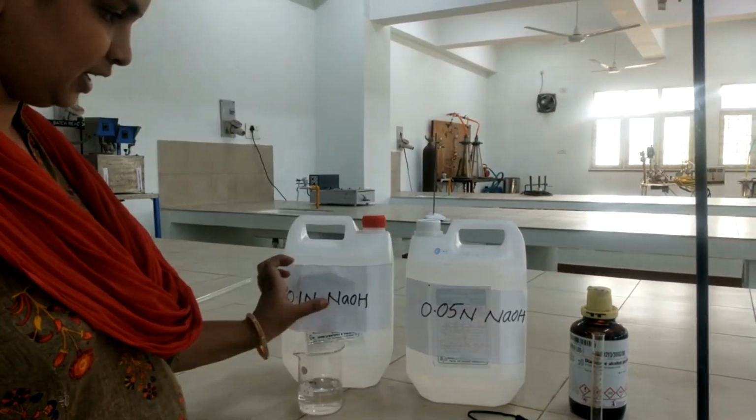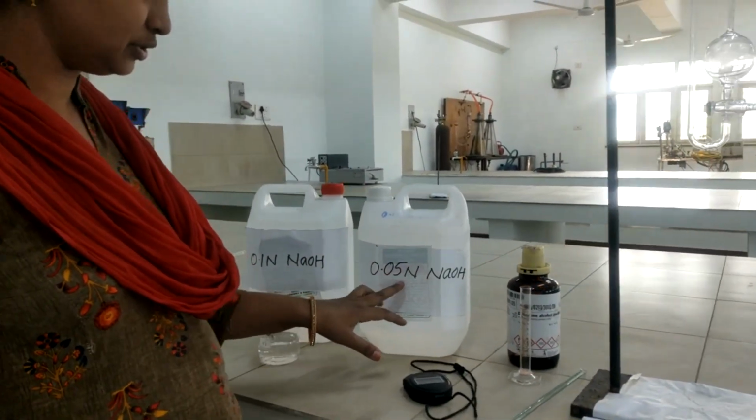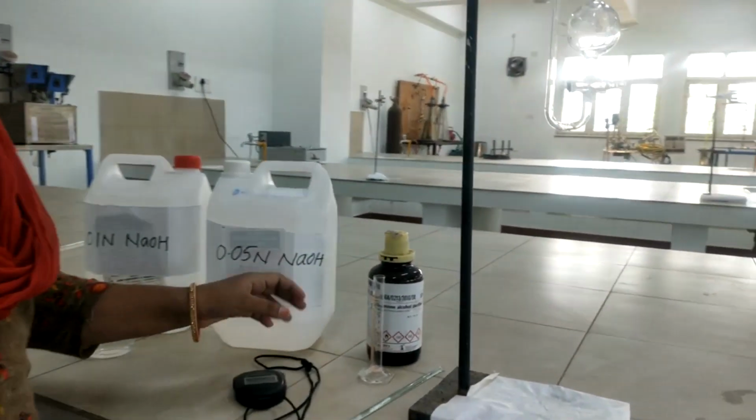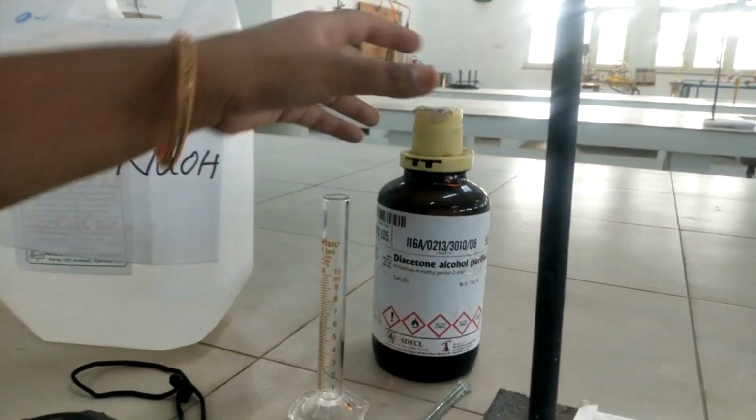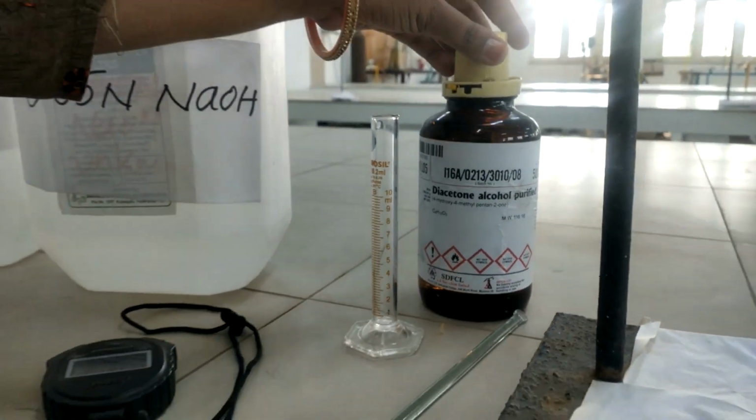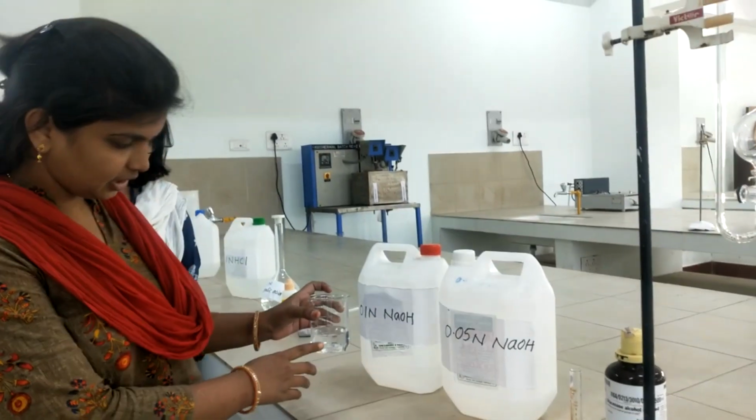Chemicals required for dilatometry: 0.1 normal NaOH, 0.05 normal NaOH and diacetone alcohol. In this we are taking 100 ml of 0.1 normal.